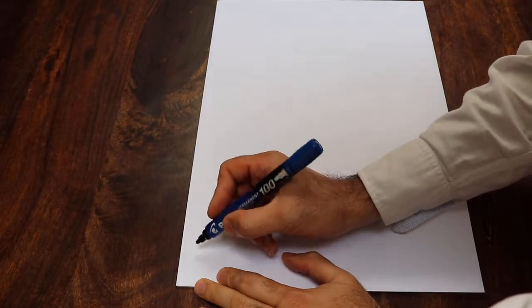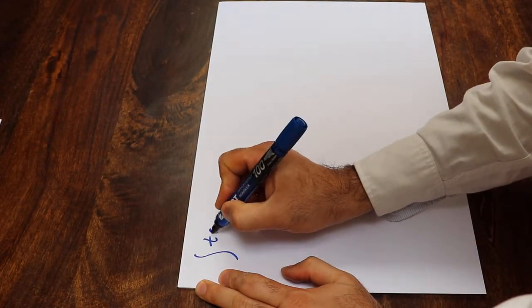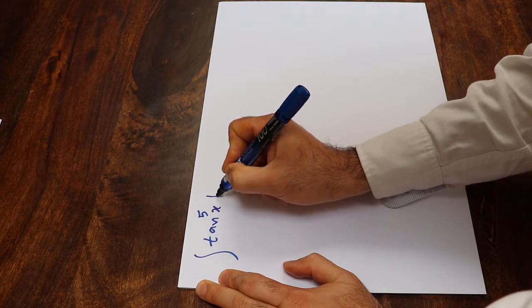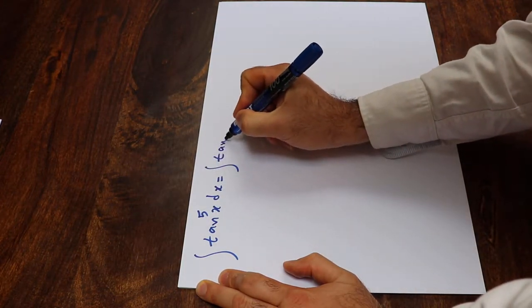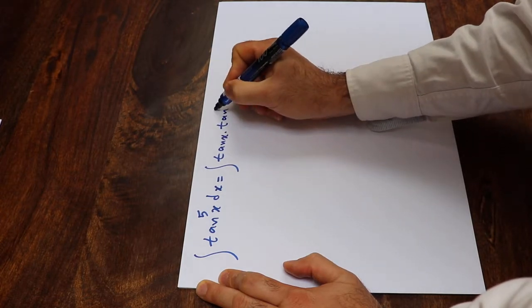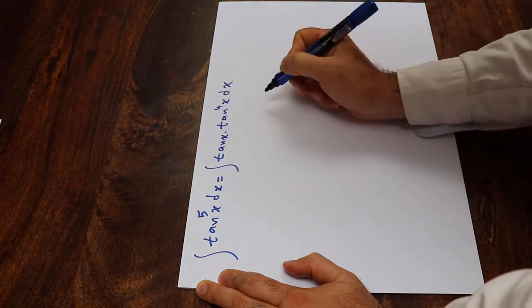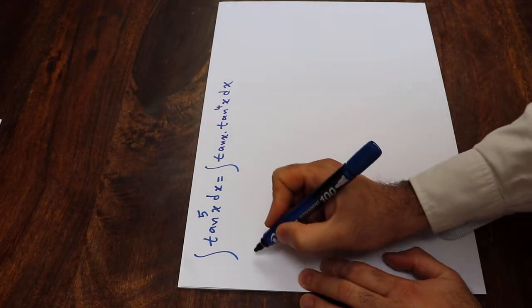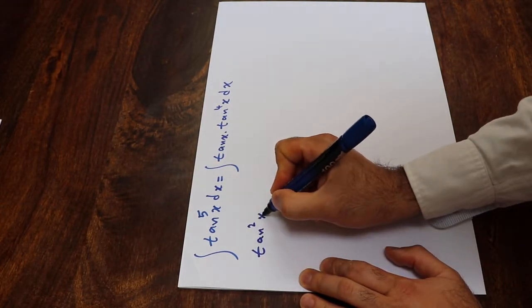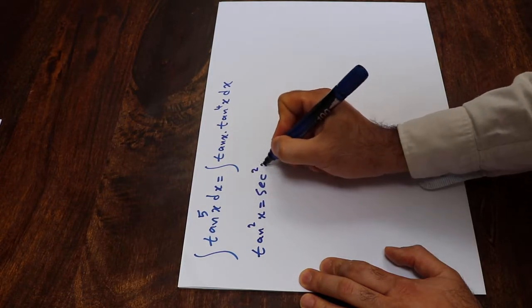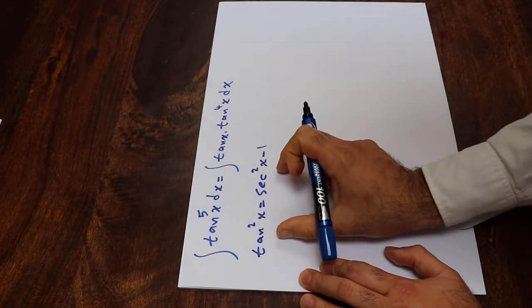Hello, today I'm going to show you how to calculate the integral of tangent 5x dx. Okay, this integral you can write as the integral of tangent x times tangent 4x dx. From trigonometry we know that tangent squared x is equal to secant squared x minus 1. This formula you should know.